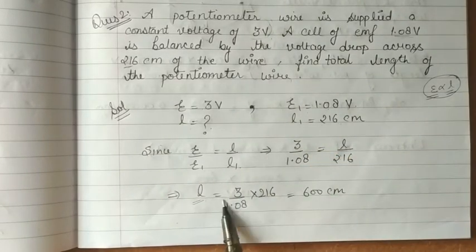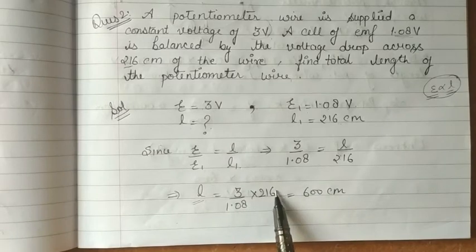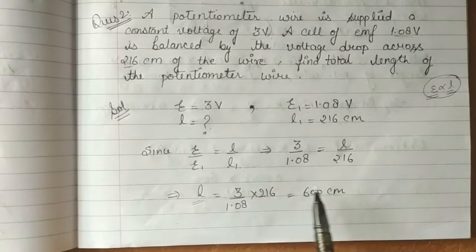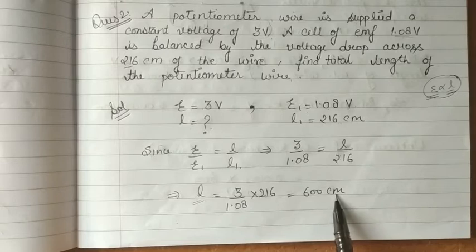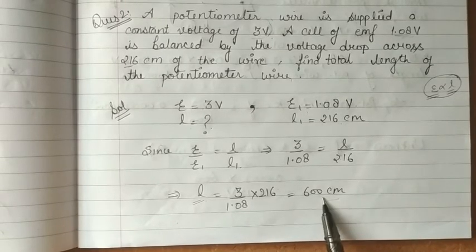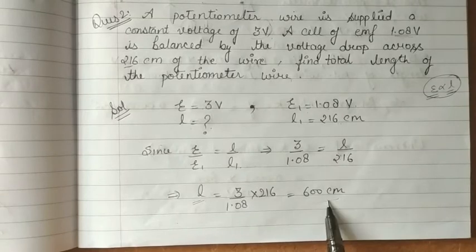So length L is equal to 3 upon 1.08 into 216 centimeters. So this length will also be in centimeters. So L is equal to 600 centimeters. This is the total length of the potentiometer wire. Let's move to question number 3rd.